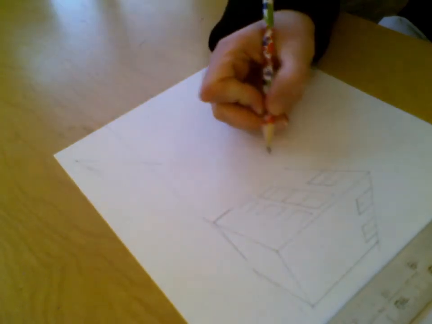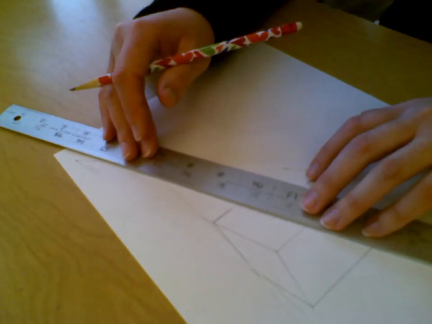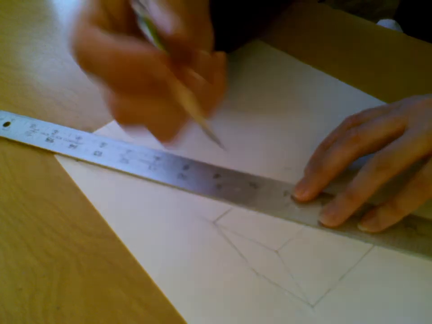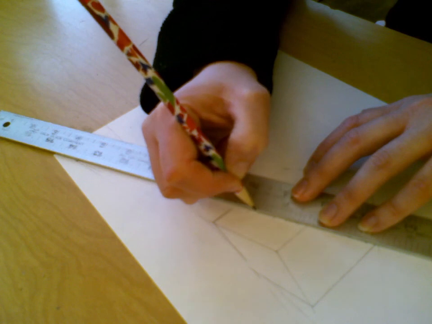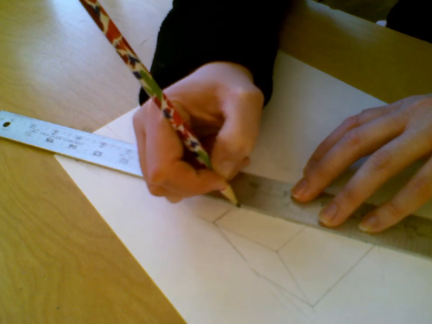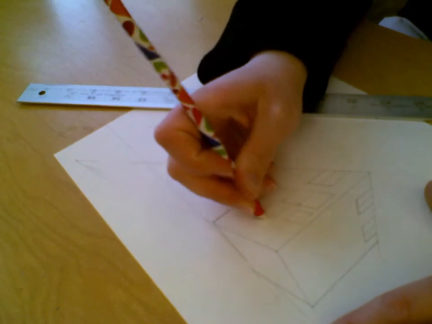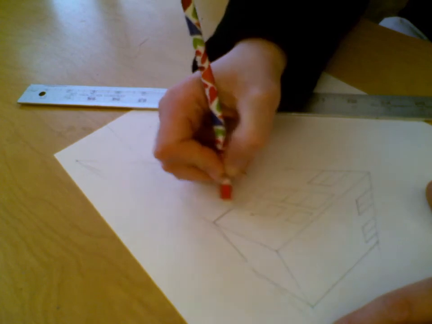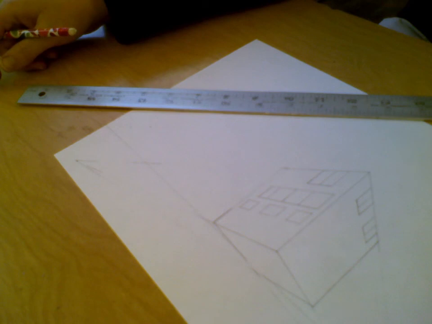Okay? So, now I want to make the top. Again, I'm going to line up with my vanishing point and the top of my windows, and I will just draw that broken line again. And I see that I made some of my lines too long, but that's alright. And I will draw the top of those windows. This second way takes a little bit longer, but it still provides pretty nice windows when you're done.